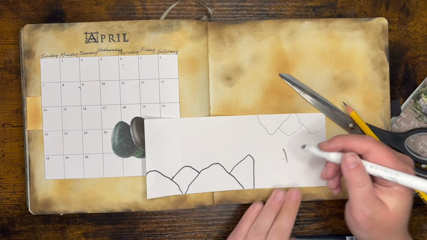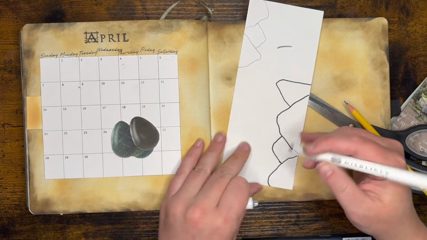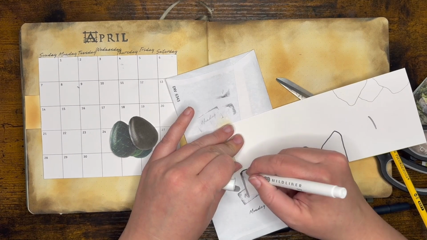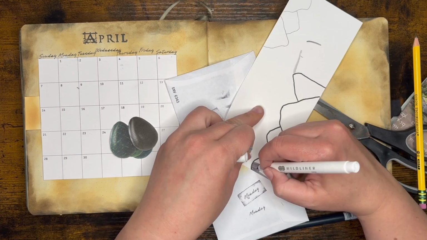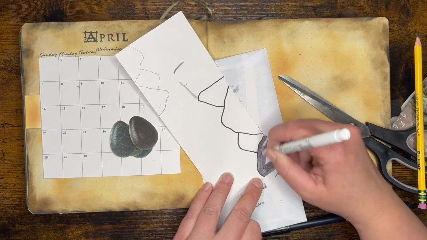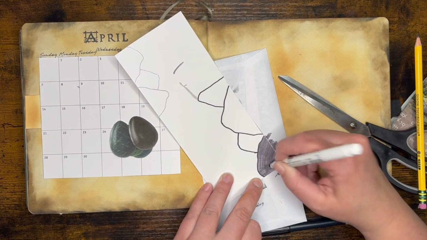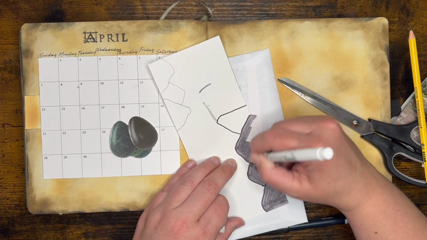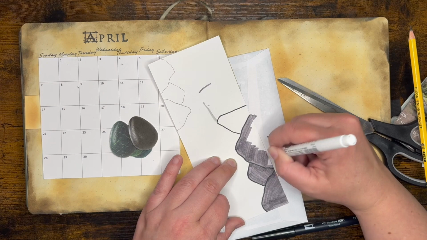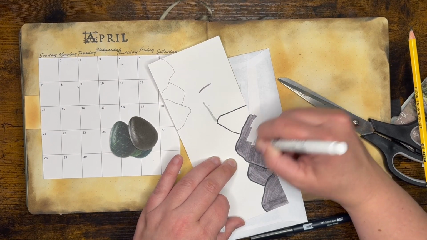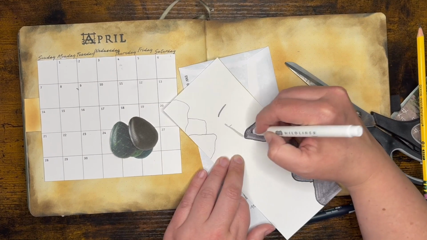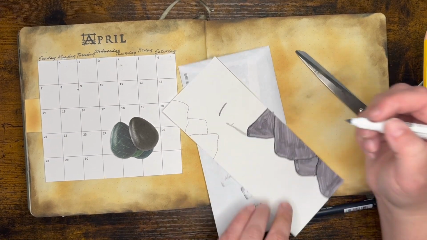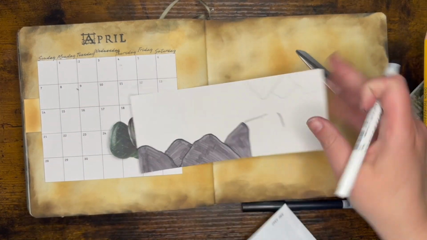And I'm going to go in with some gray. Okay, there we go.